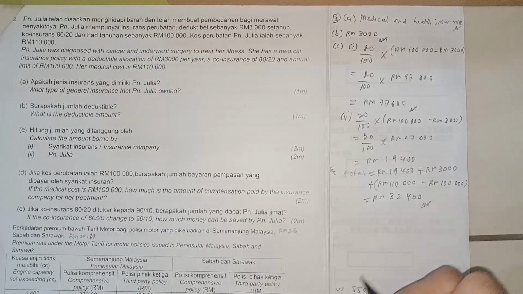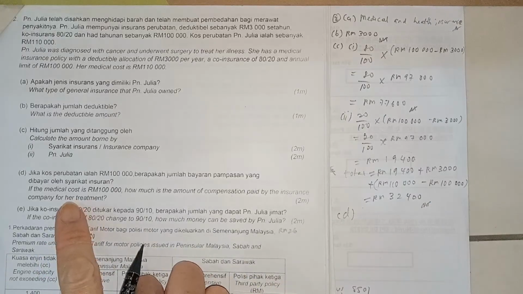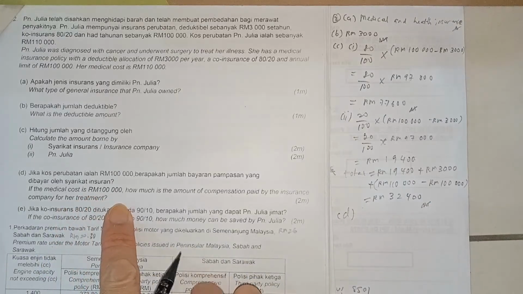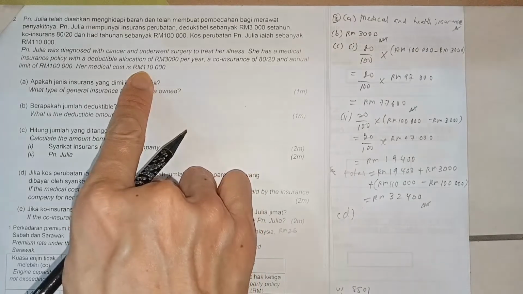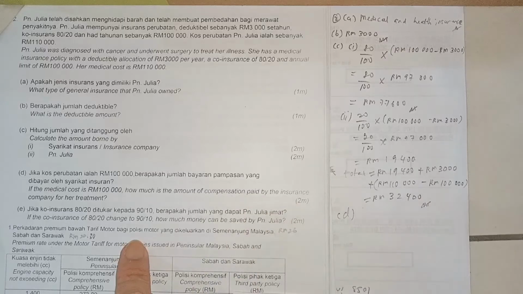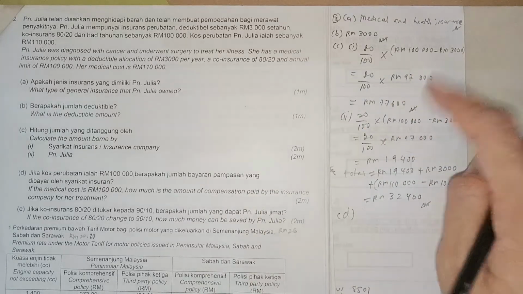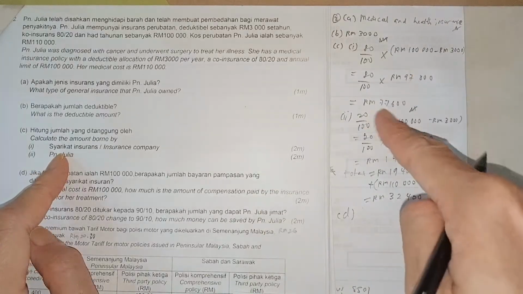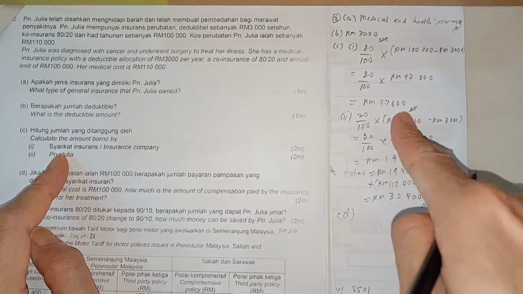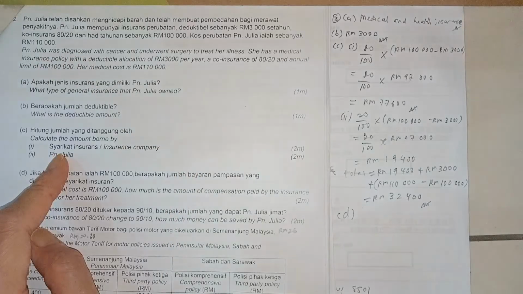Okay, then D. If the medical cost is 100,000, that means it's not 110,000 anymore. How much is the compensation paid by the insurance company for her treatment? If you look at number C1, the insurance company has to pay 77,600. It doesn't matter how much the medical cost is, because the annual limit is 100,000.